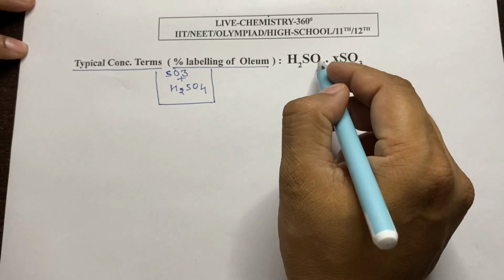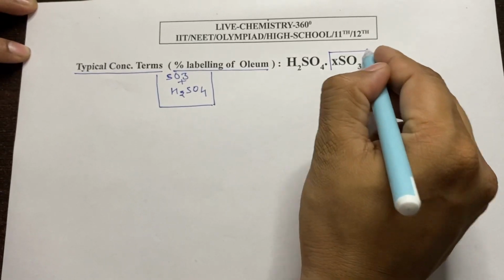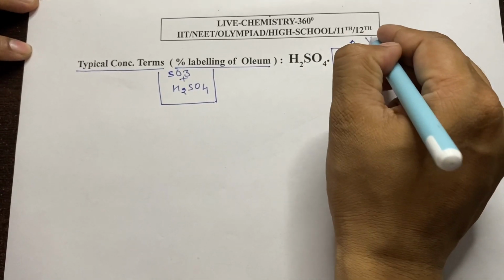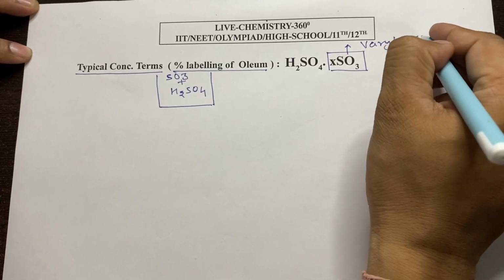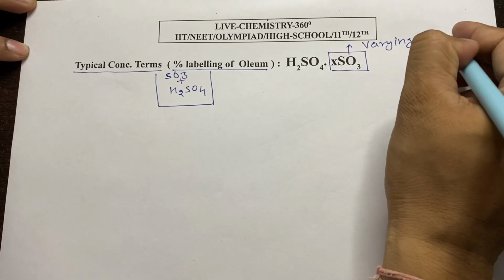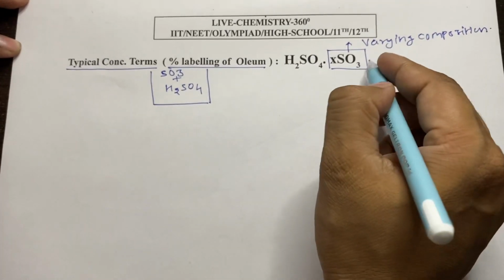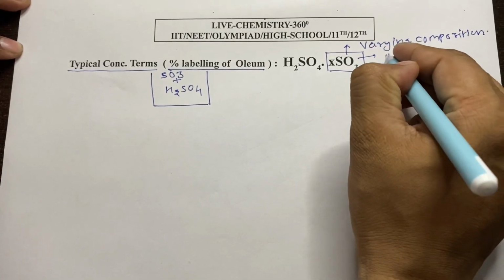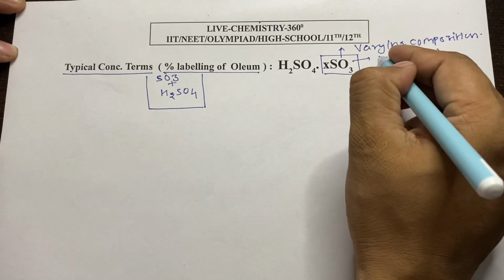More precisely, the very important thing is that we can represent oleum like this: H2SO4.xSO3, which means that the SO3 present in the oleum has varying composition. The SO3 which has the varying composition is called free SO3.